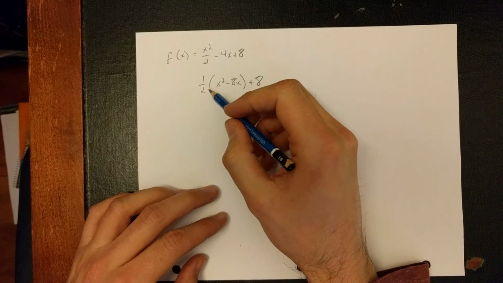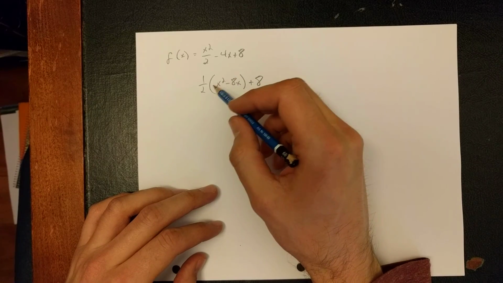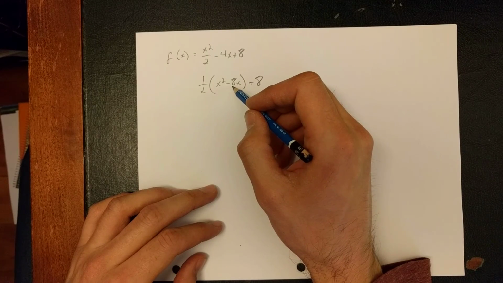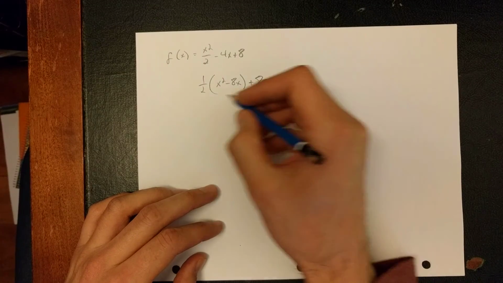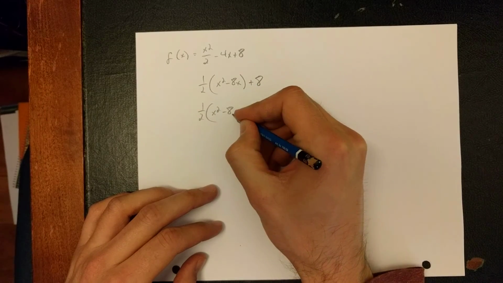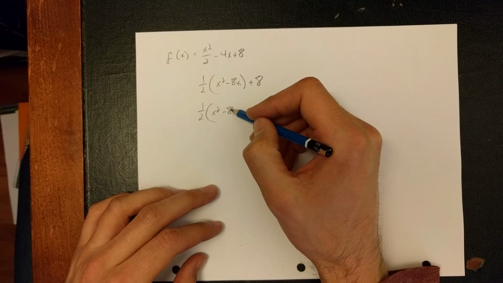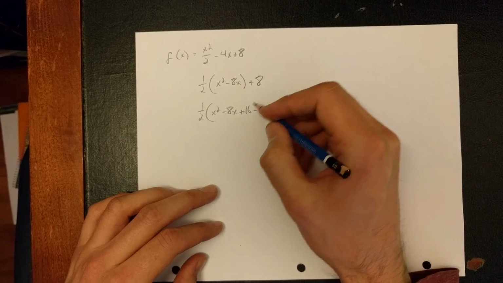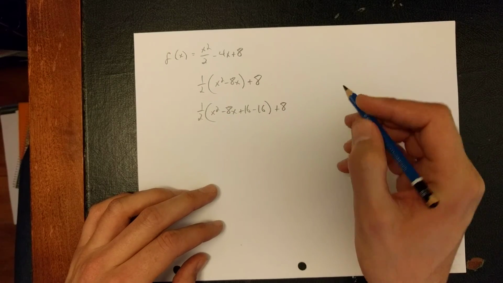So once we've factored that out, we're going to use the same trick we use when we complete the square. We're going to take 1/2 of this b here and square it, but we're going to add it and subtract it inside of the parentheses. So we'll have minus 8x. 1/2 of 8 is just 4, and 4 squared is 16. So we're going to add 16 and subtract 16 entirely inside the parentheses, plus 8.